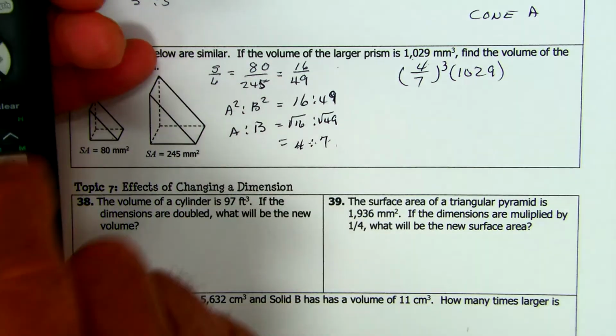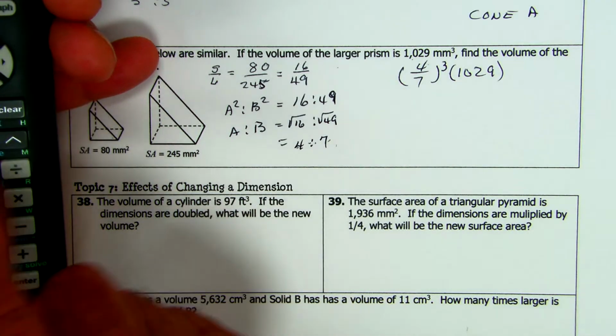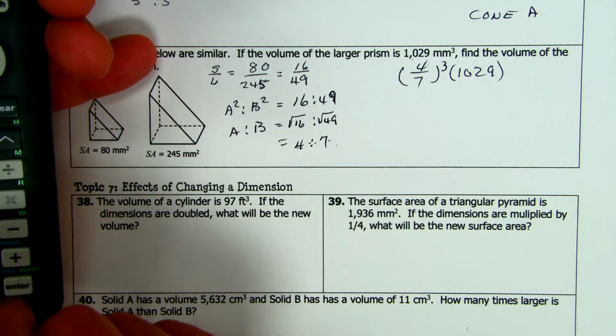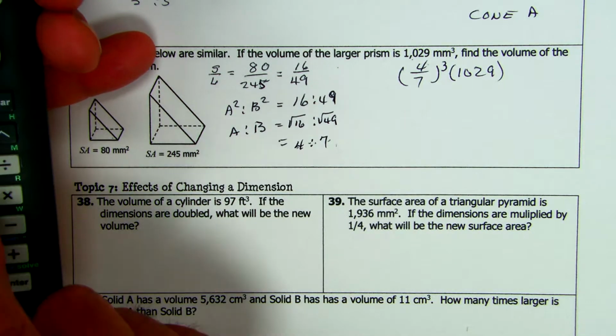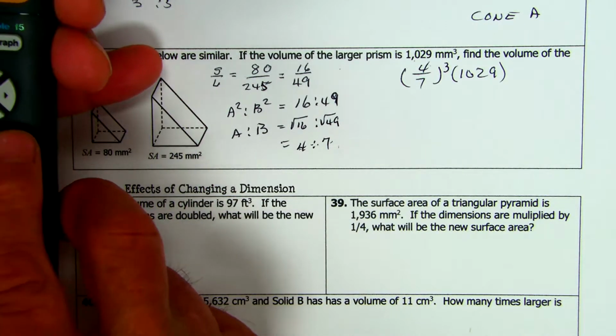So let's see if we can put that in our calculator. We're going to open a parenthesis, put 4 divided by 7, close the parenthesis, raise it with a caret to the third power, and then multiply it times 1029. If we do all of that, my calculator didn't like that. Let me start again.